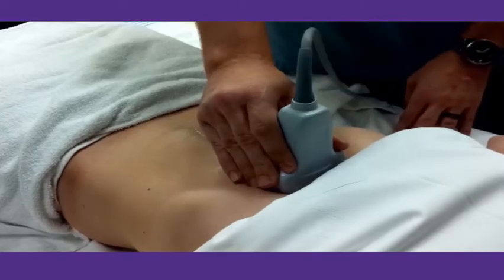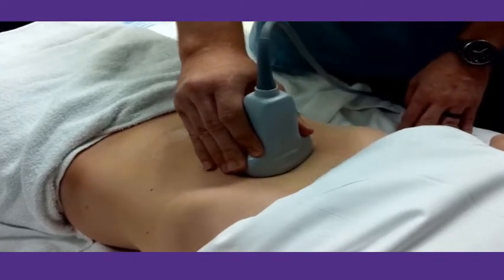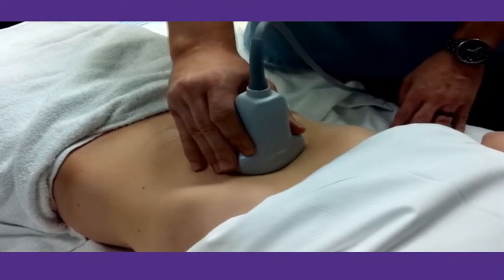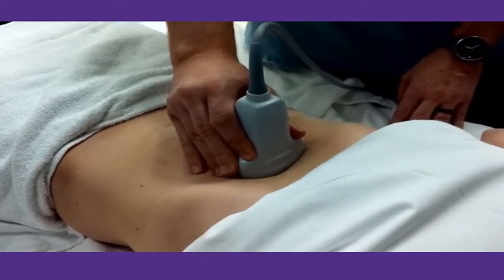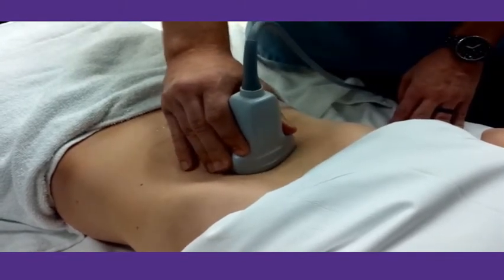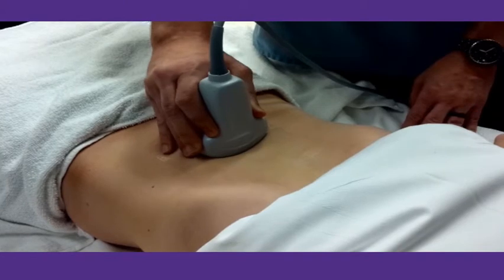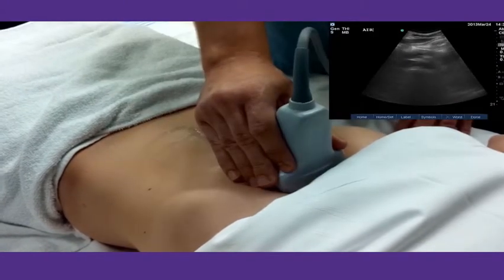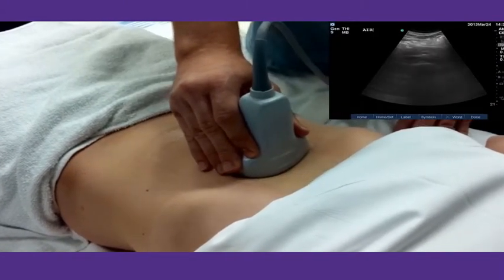It is possible to improve your images by trying a few techniques to temporarily displace the interfering air. The first technique is to apply some firm tonic pressure with the probe and wait for the air to peristalse out of the way or for the bowel loops to be displaced away from the ultrasound beam. Once applied, be sure to be patient with that pressure. It can take several seconds before the air pockets begin to move and the desired image appears.